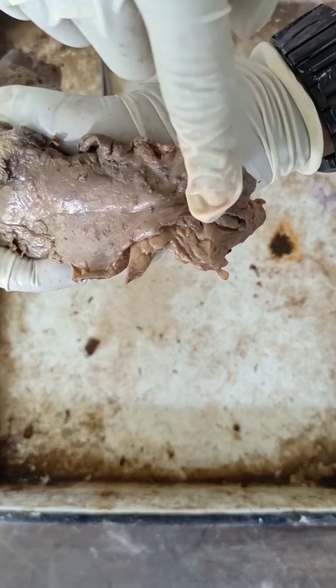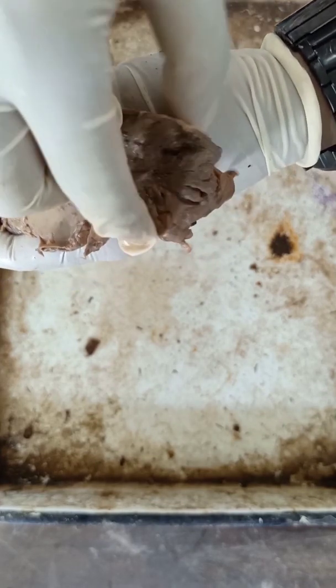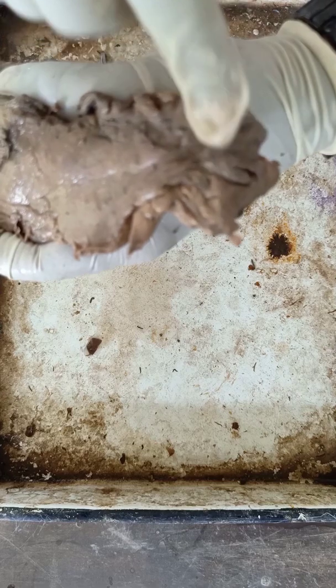Now come to the tail of the pancreas. So this terminal part is the tail of the pancreas, and it reaches the hilum of the spleen.